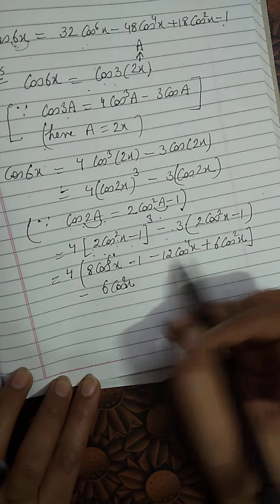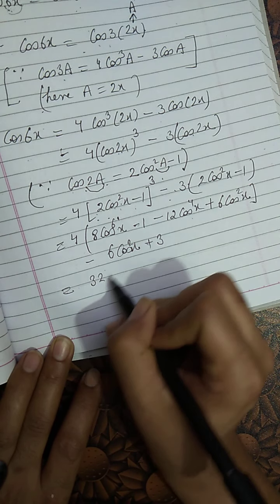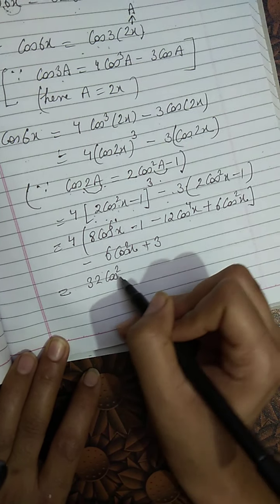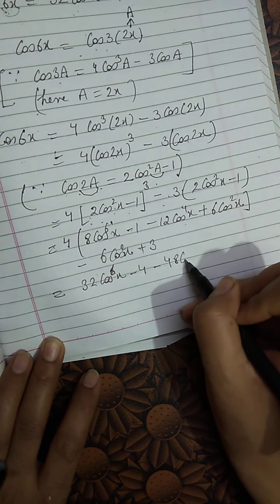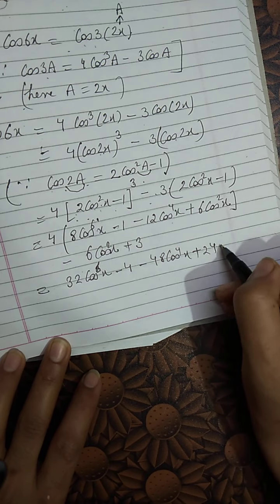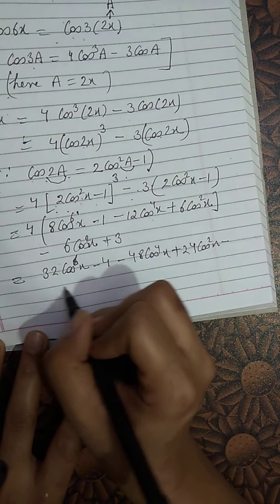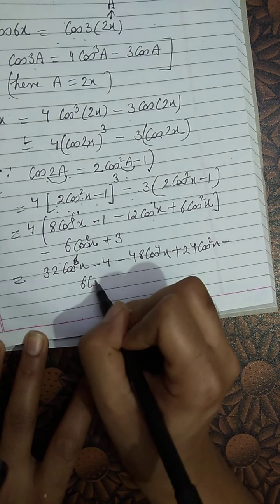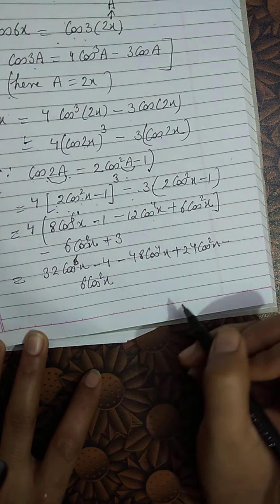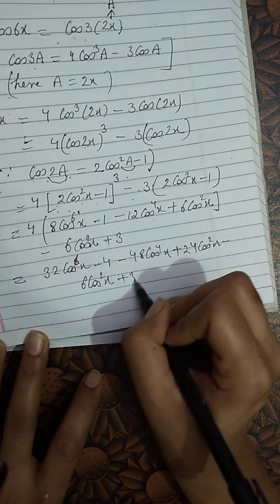So let us see what we are getting. 8 into 4, 32 cos raised to power 6x, minus 4, minus 48 cos raised to power 4x, plus 24 cos square x minus 6 cos square x, and the last term is plus 3.